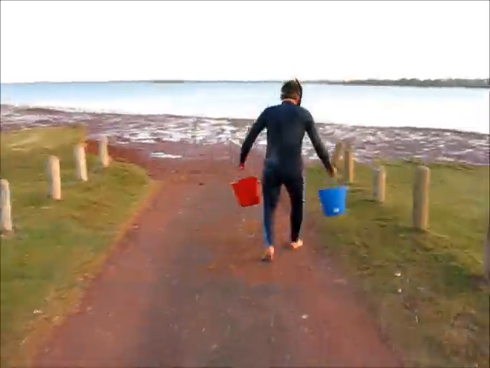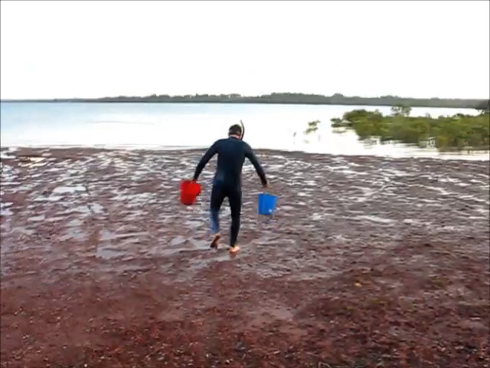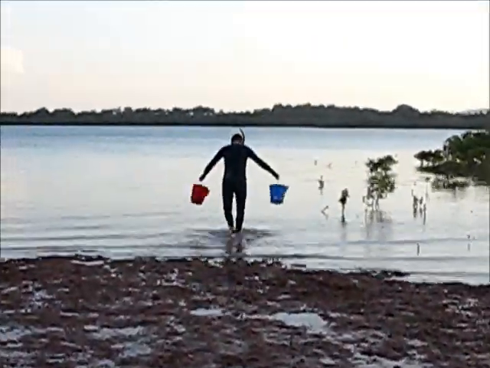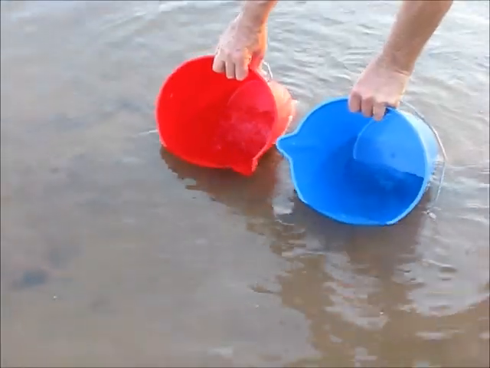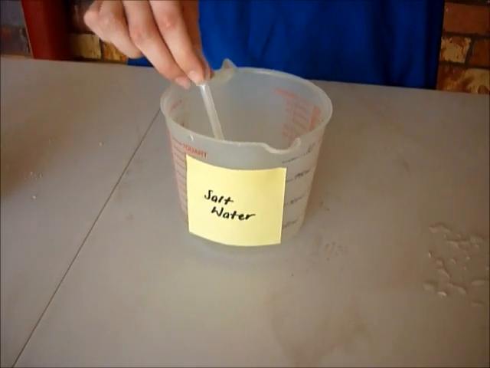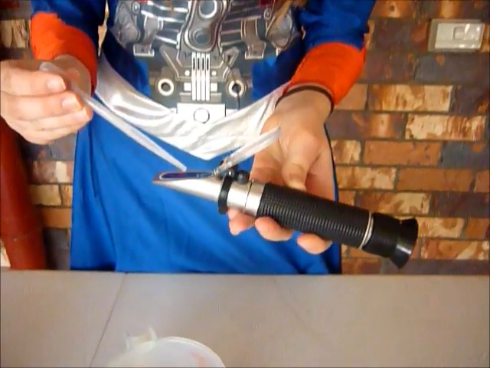First, we got our laboratory assistant to collect approximately a bucket full of seawater. Next, we measured the salinity of our water samples of both saltwater and household tap water using our portable refractometer.